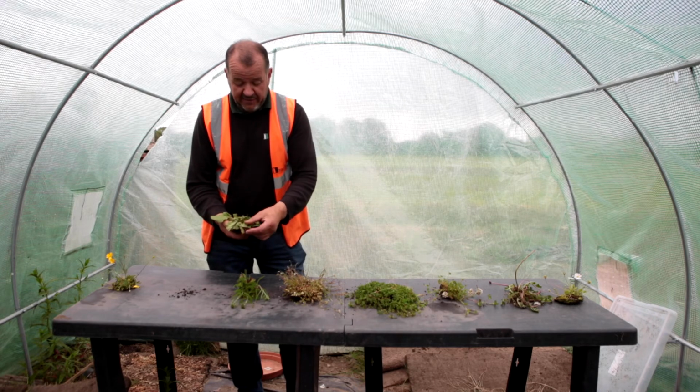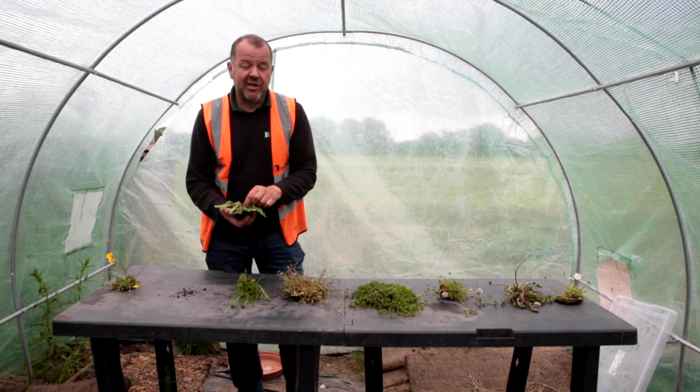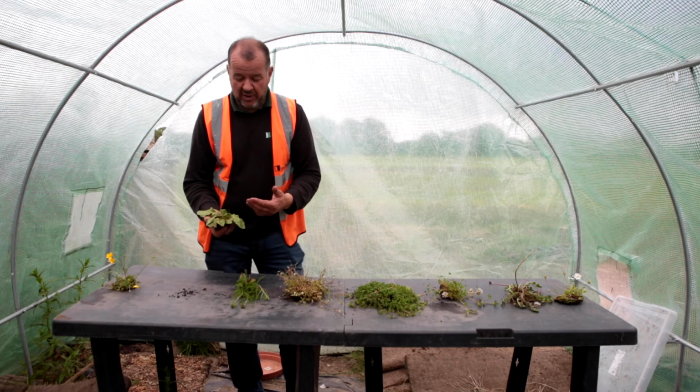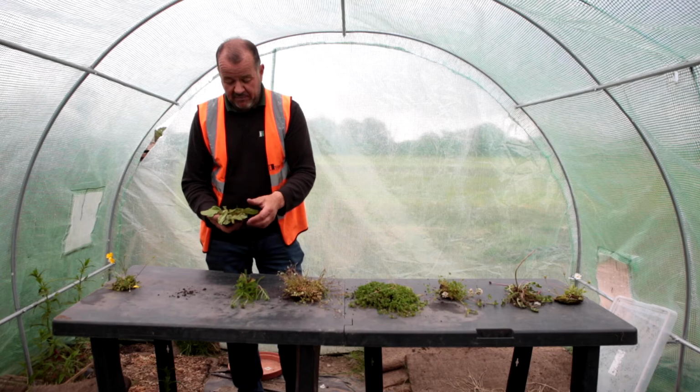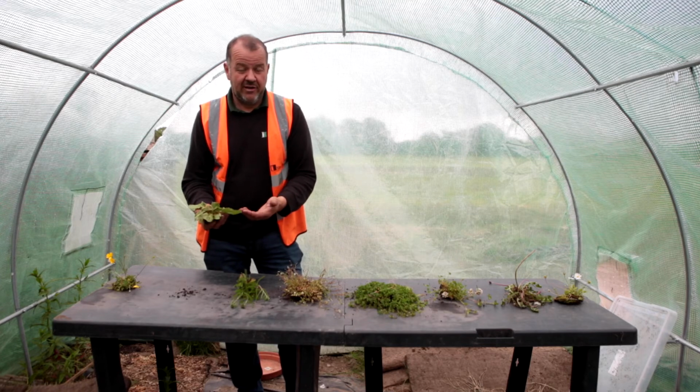So quite a big leaf, quite a difficult one to control. I find with these, if you can get them at an early stage, again you can dig them out quite well and control them that way. But when they get to this kind of stage and you really don't want them in your lawn, then you're going to be looking at an intervention.